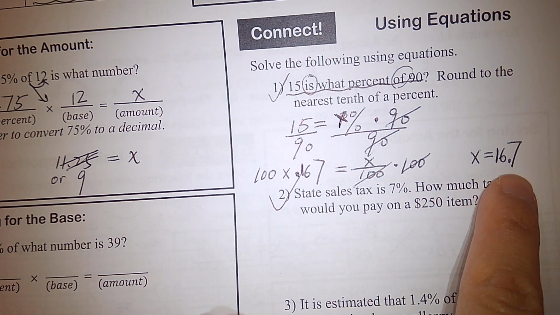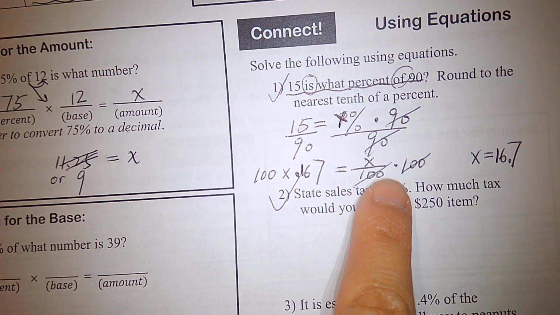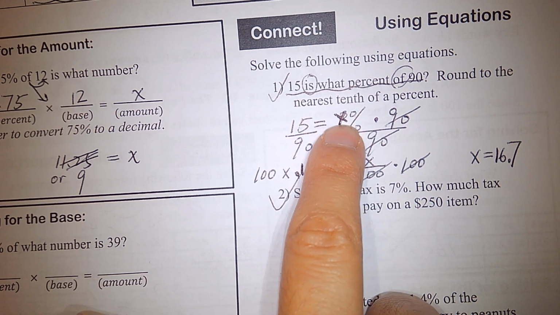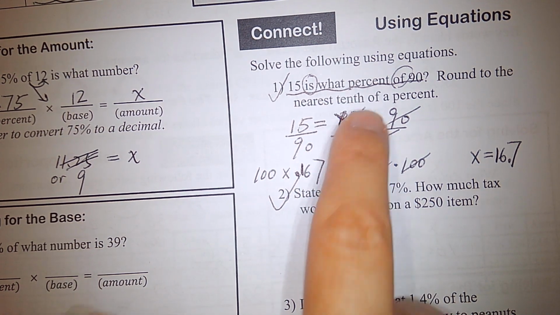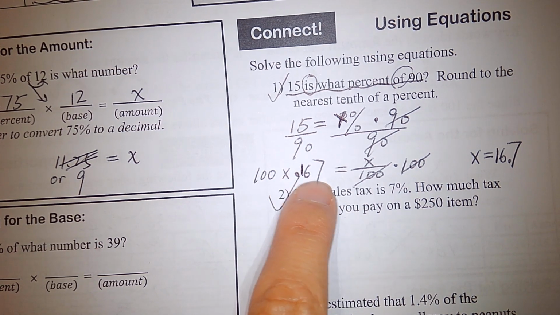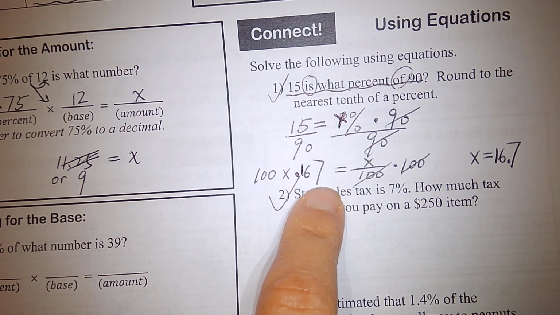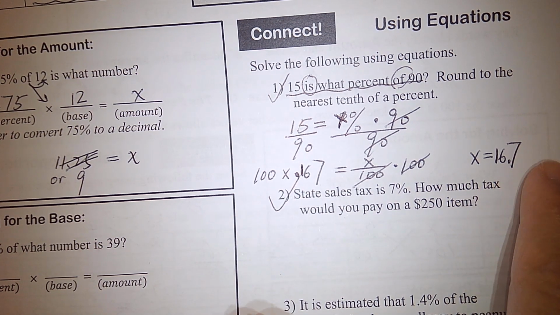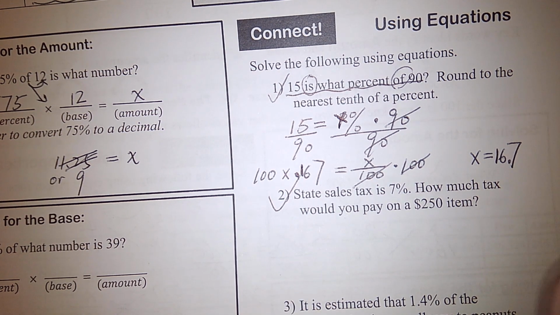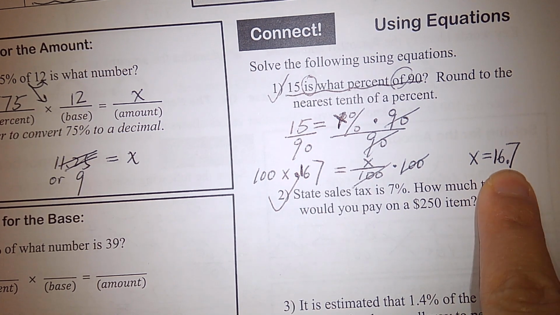So tenth of a percent means it's going to be a number with 1 digit after the decimal point. So let's round our answer: 0.167 times 100 gives us 16.7%, right? So this is the final line.